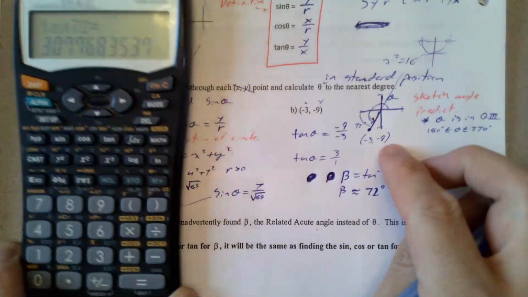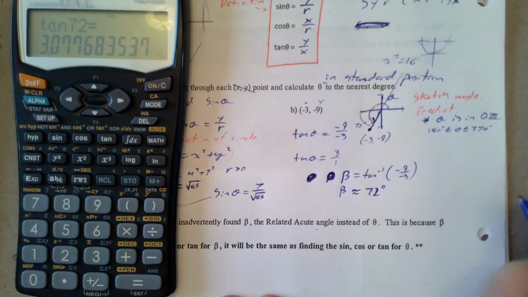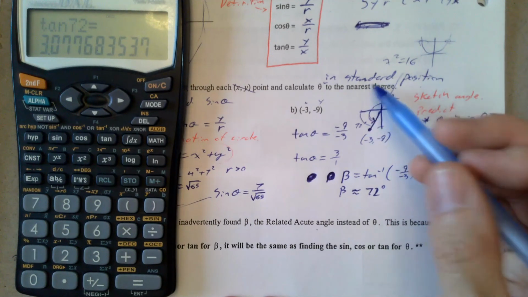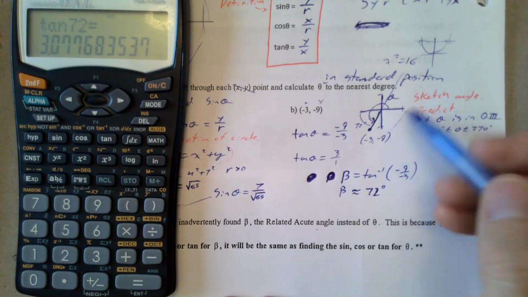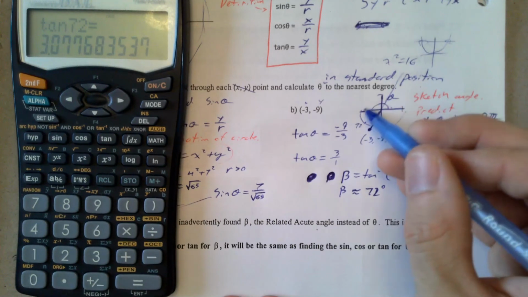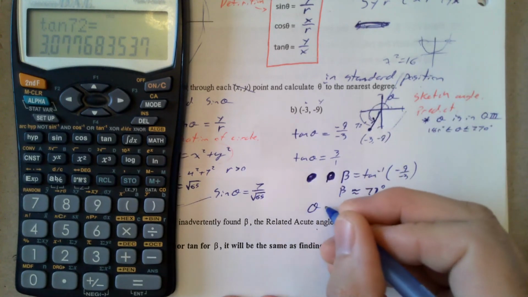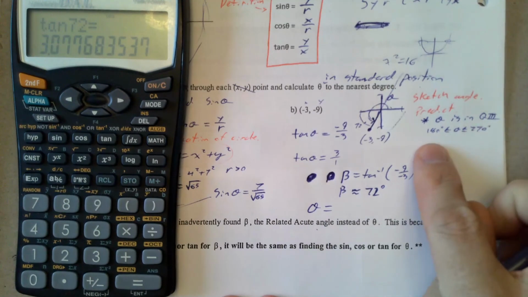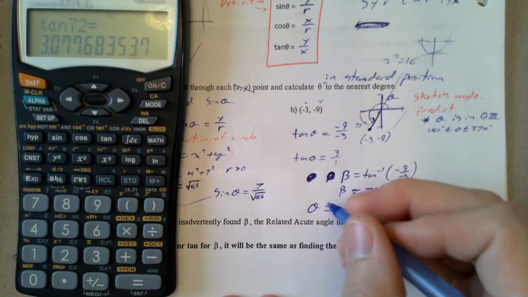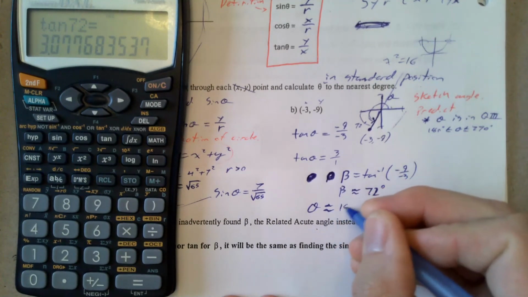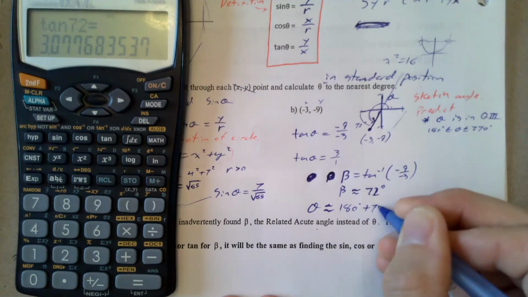And your sketch will tell you. You're not memorizing, oh, is it 180 degrees minus 72 degrees or 360 degrees minus 72 degrees? No, you look at your sketch and you can see that theta is going to be the quadrant 3 angle. That has to be between 180 degrees and 270 degrees. So it's going to be about 180 degrees plus 72 degrees.